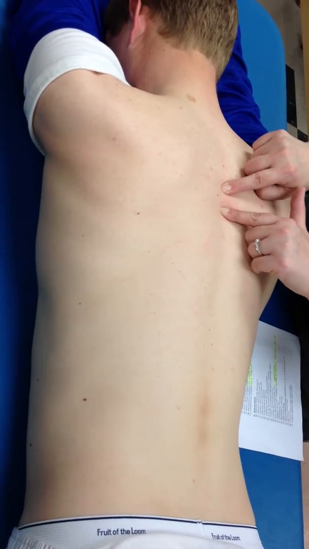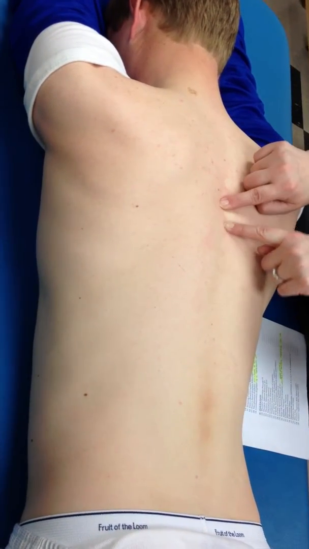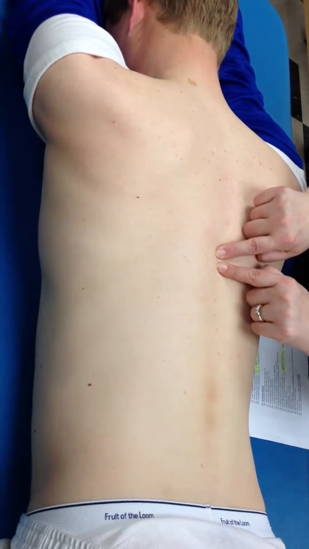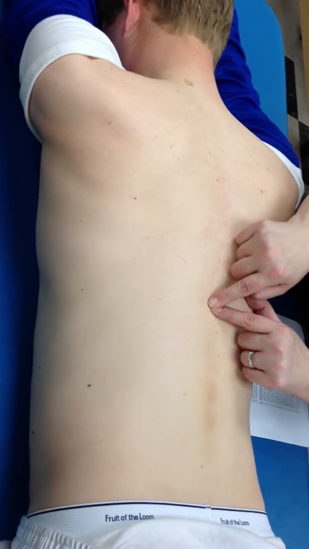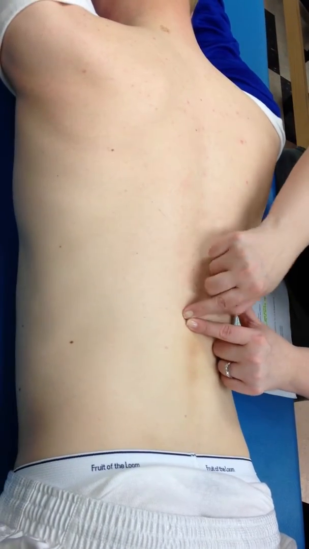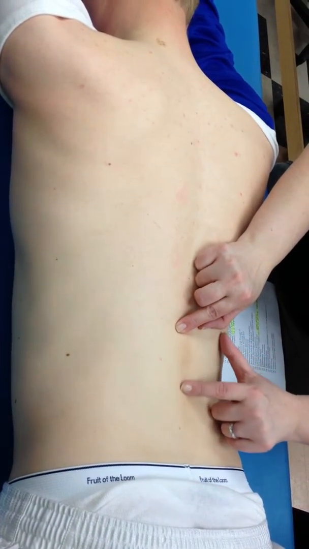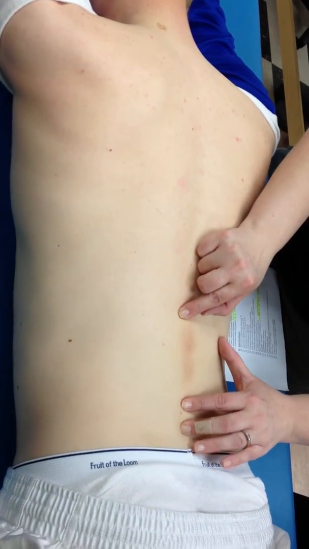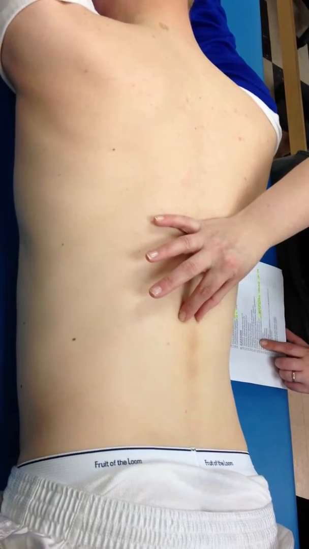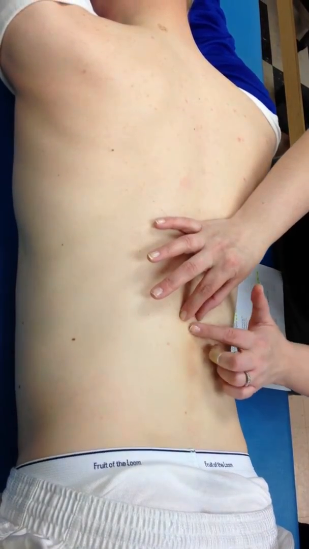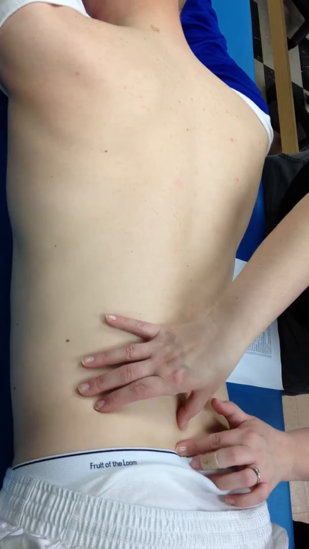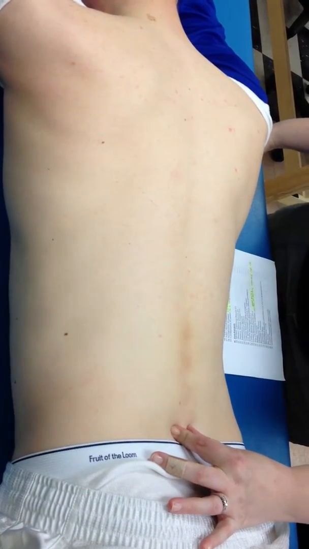Sweet. He's anterior, okay? 4, 5, 6, 7, 8, 9, 10, 11, 12, 1. If I want to double check, I'll continue on. 1, 2, 3, 4, to my 5. So I know that where I'm here, this is going to be L1. So this is lumbar spinous process 1, intervertebral space 2, intervertebral space 3, intervertebral space 4, intervertebral space 5. Okay, and that's spinous process of L5.